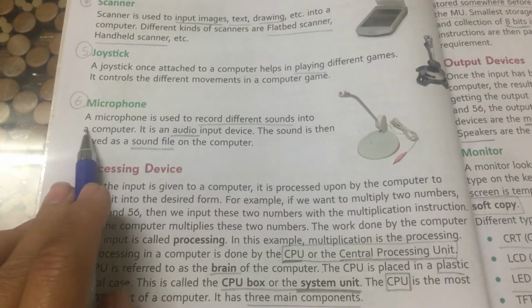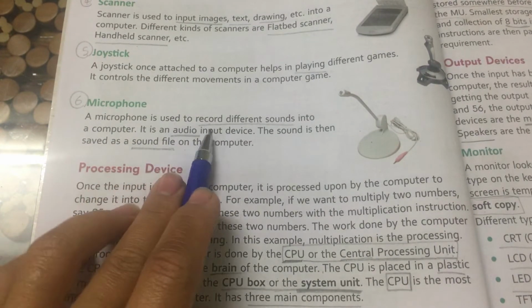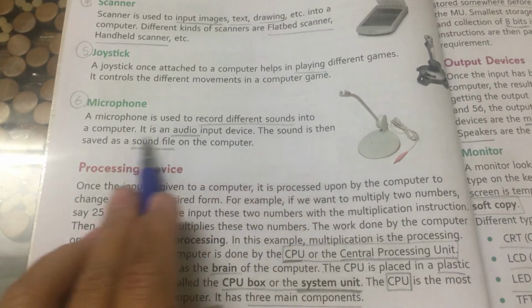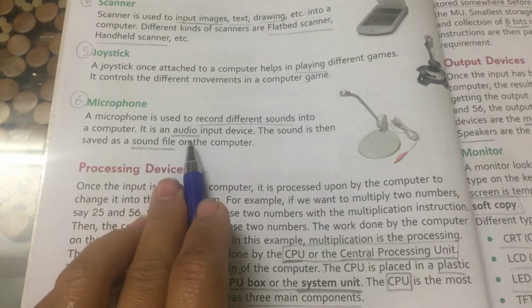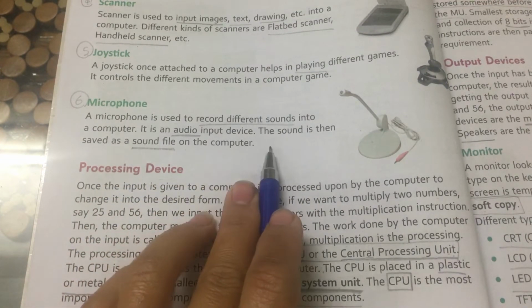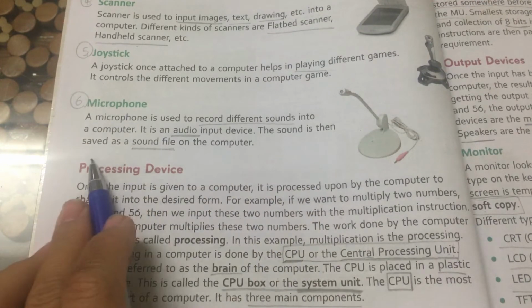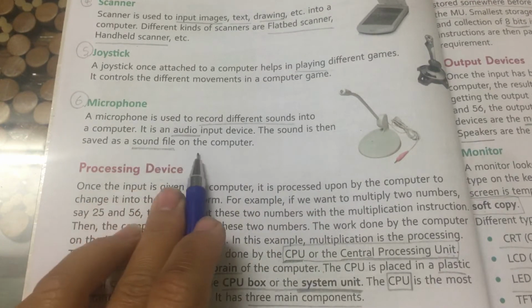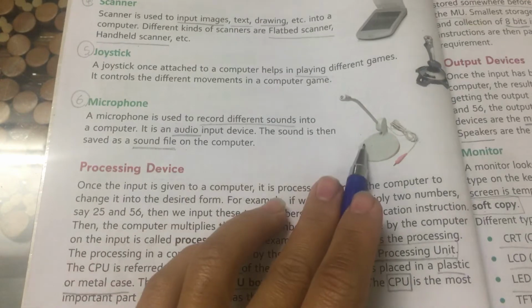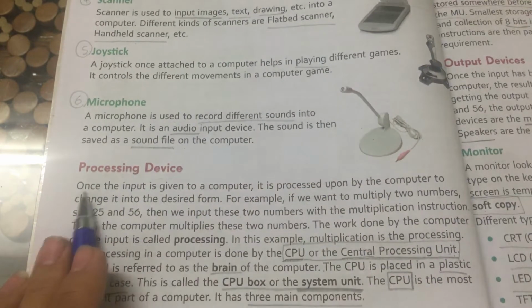Microphone. A microphone is used to record different sounds into a computer. It is an audio input device. The sound is then saved as a sound file on the computer, and this is the shape of the microphone.